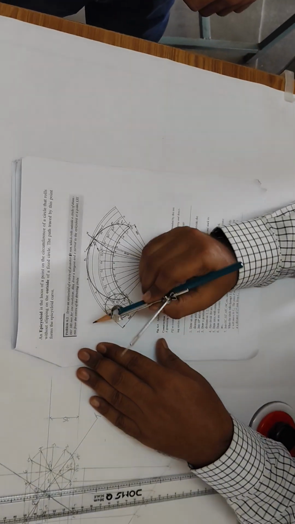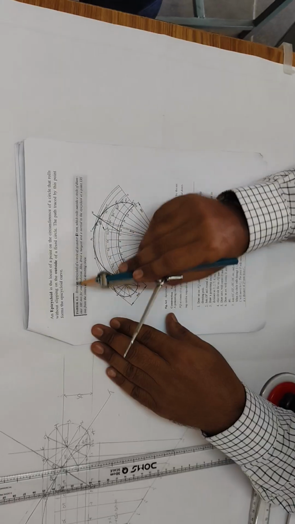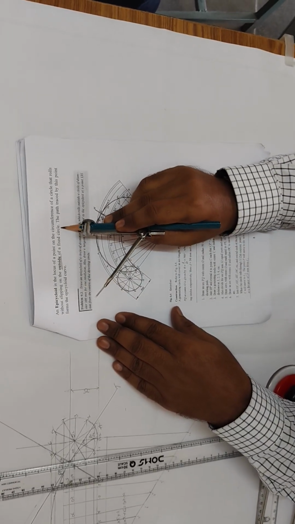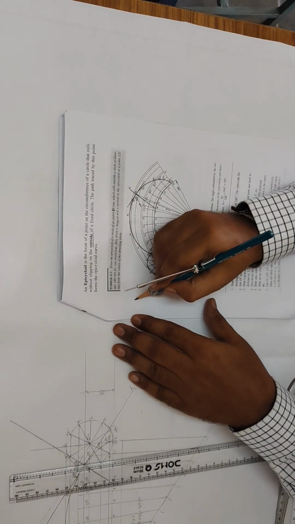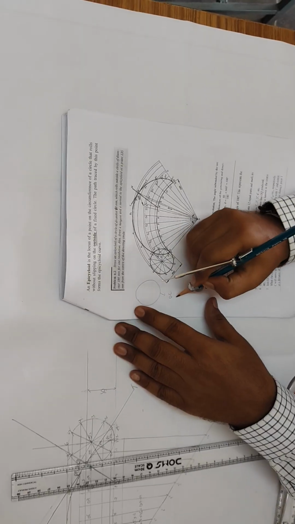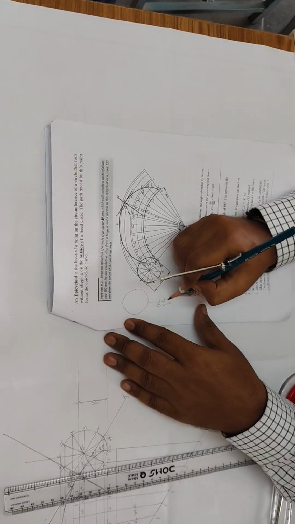Look, Epi-Cycloid. So Epi-Cycloid is nothing but the locus of a point on the circumference of a circle that rolls without slipping outside a fixed circle. The path traced by the point you can call an Epi-Cycloid. So there will be a circle you can call a directing circle, or fixed circle, or base circle.